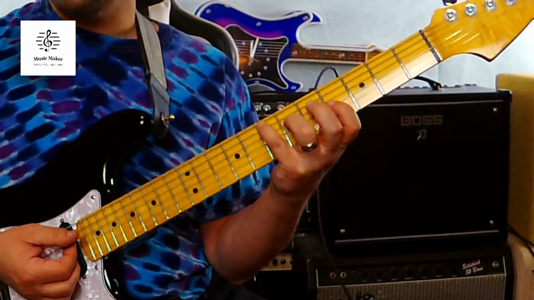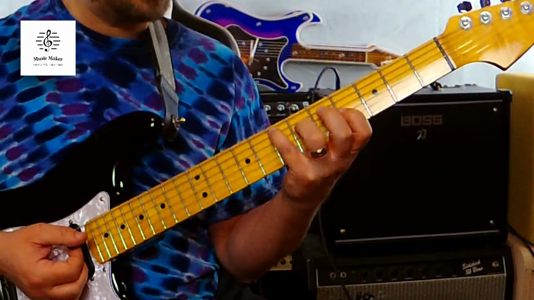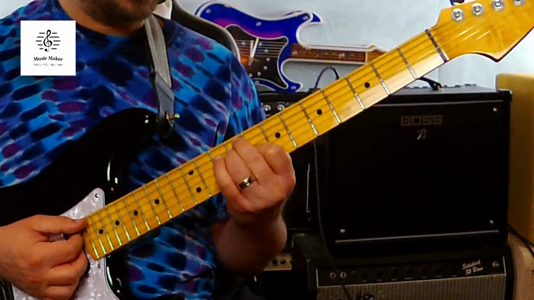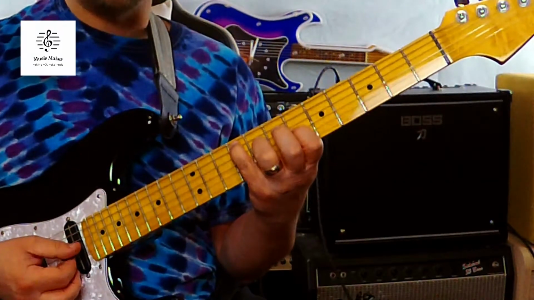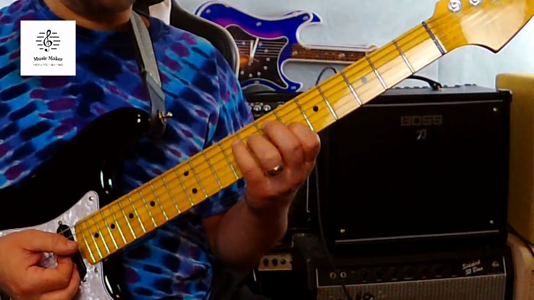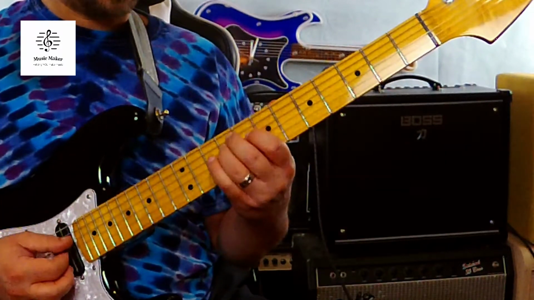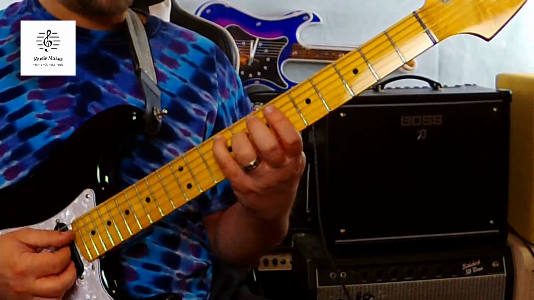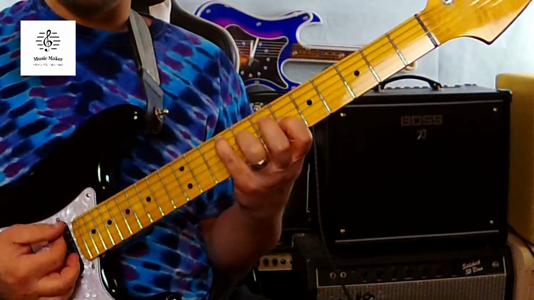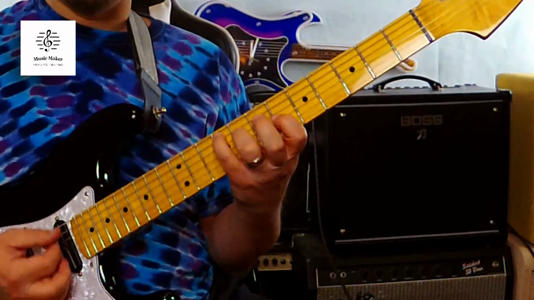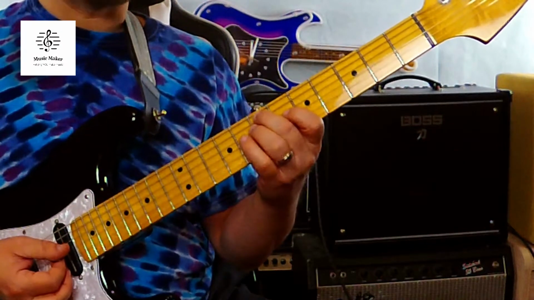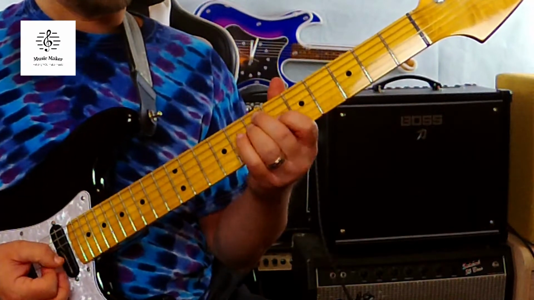Practice those. E going to A, or sorry, A going to E. Then B going to F sharp. Same shape. I just move everything up 2 frets. So 9, 9, 8, 9, 8, 6. These are all off of my major triads page in my packet. You can download it for free.